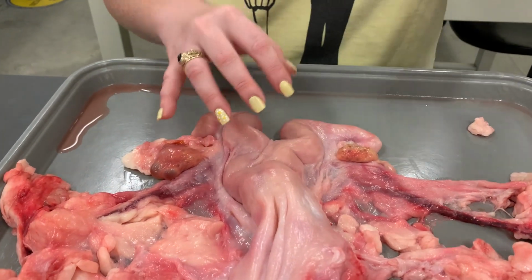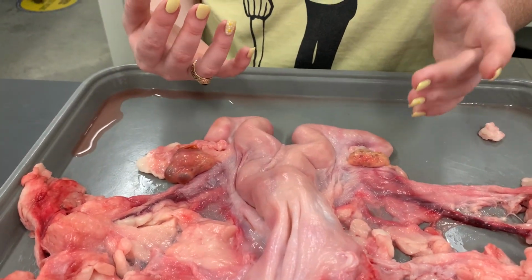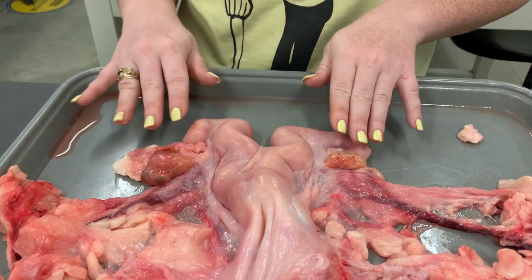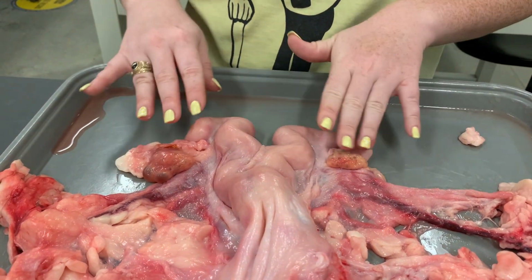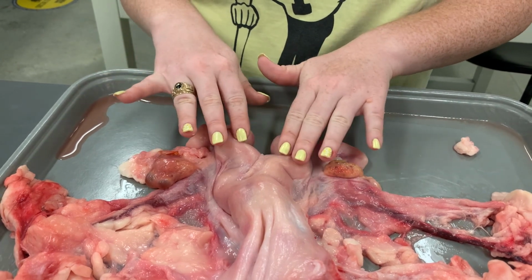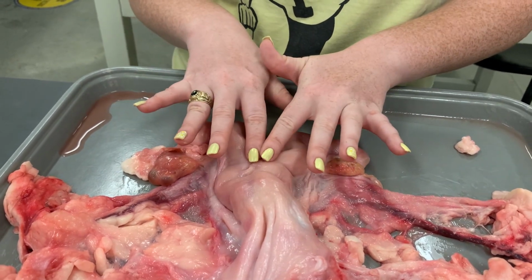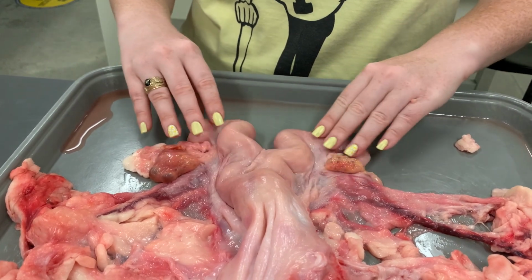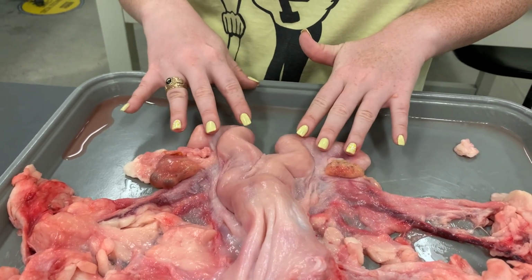So to go into further detail about names, you might hear the term uterus or uterine body, uterine horns. What does it all mean? So uterus is just a general term for the uterine horns and the uterine body. And so the uterine horns are right here. There's two of them. And where they meet is called the uterine body. And this whole thing is called the uterus.